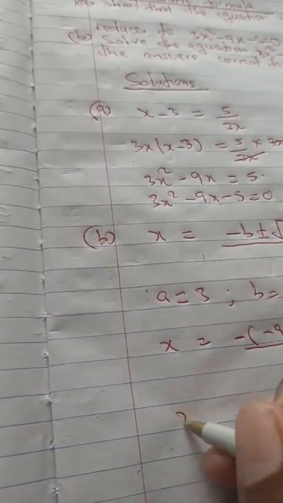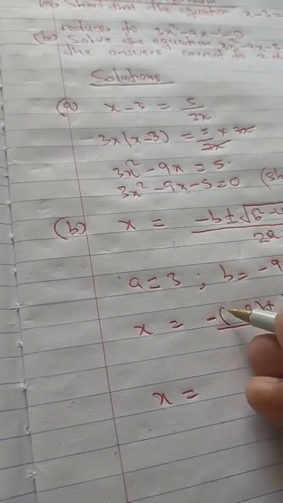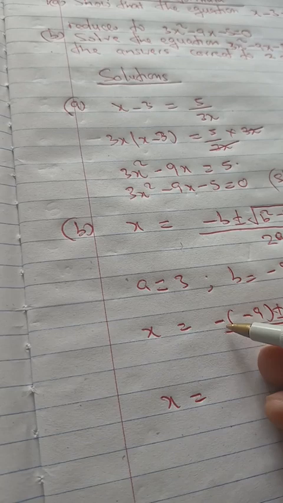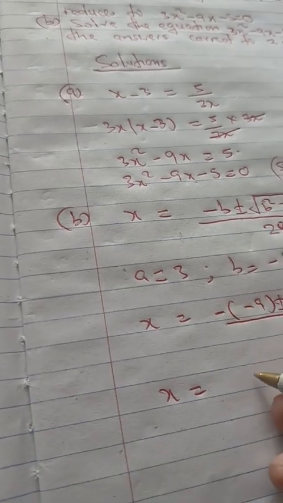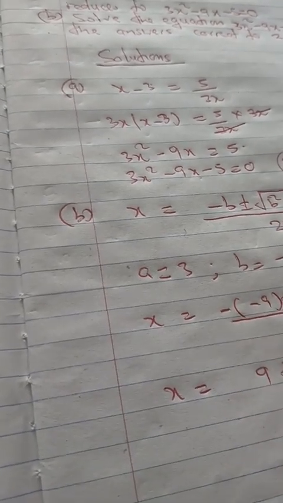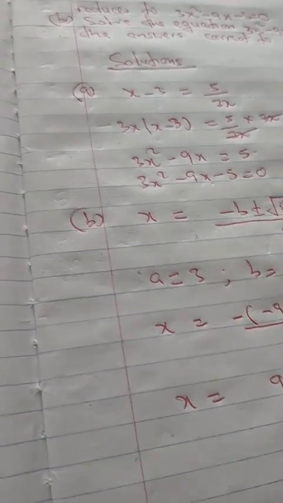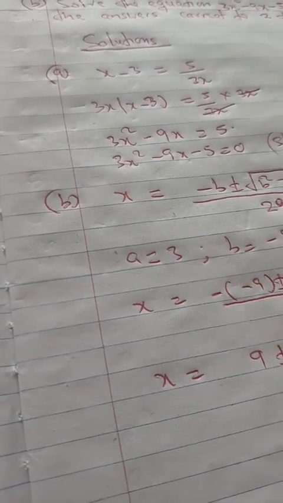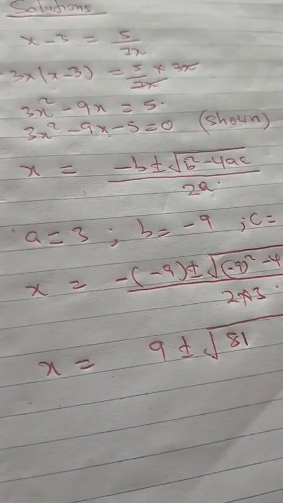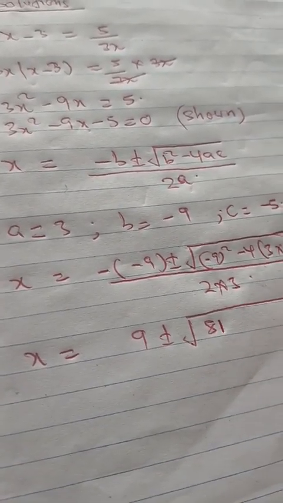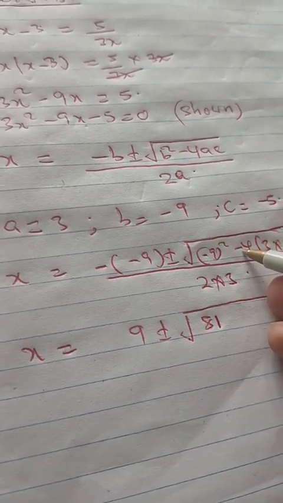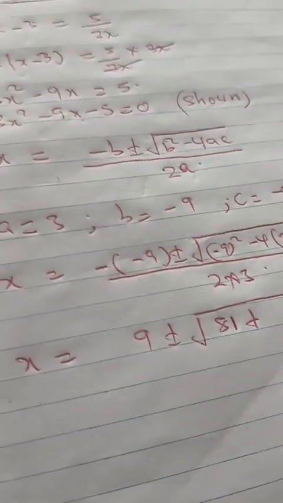Simplifying, it gives 9 plus or minus the square root of, negative 9 squared is 81. Remember, if you square a negative number, it becomes positive. As you can see, there's a minus inside the brackets and a minus outside the brackets, so the product automatically becomes positive.